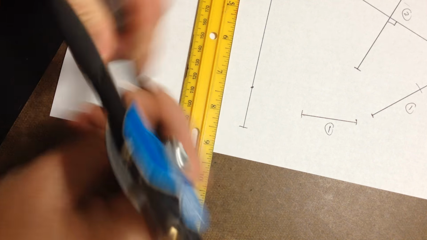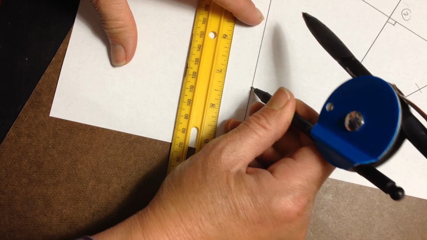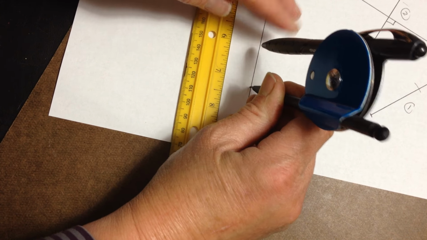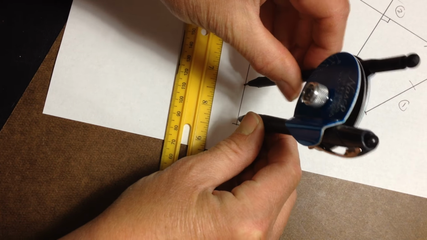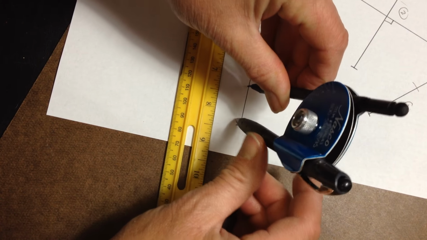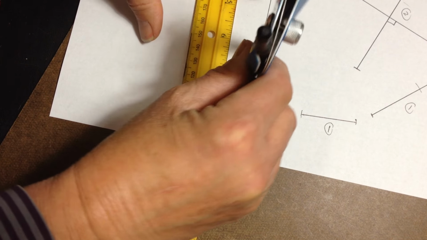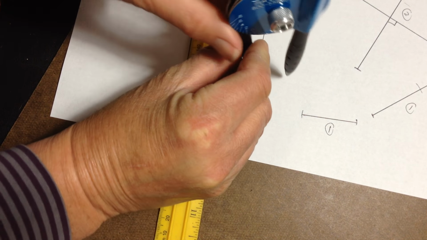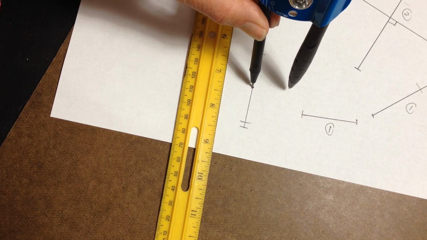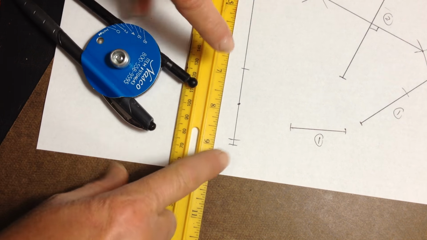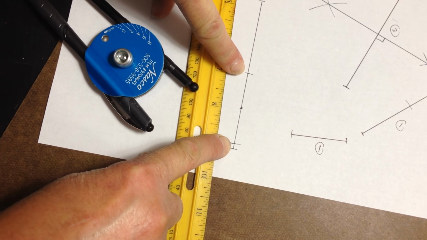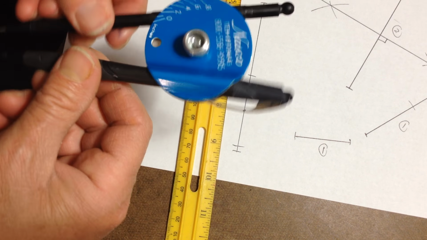So first thing to do is put my stick on that point, and I'm going to make sure that it's a little shorter than that piece right there. Okay, so I'm going to mark arcs the same distance on either side of that point. Now I'm actually going to perpendicularly bisect that chunk of line segment right there.